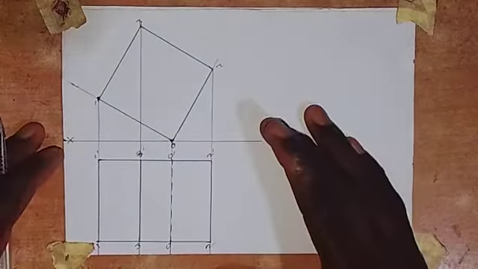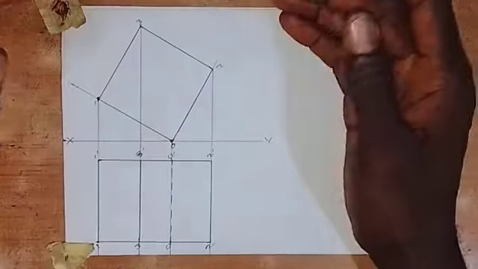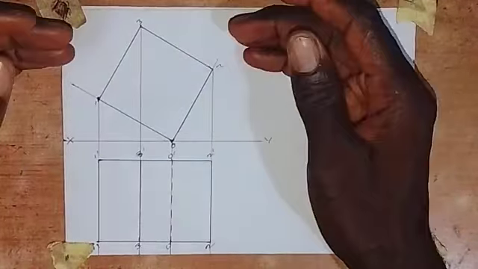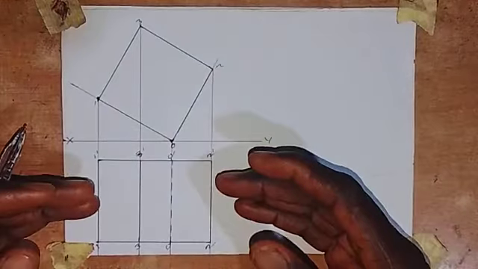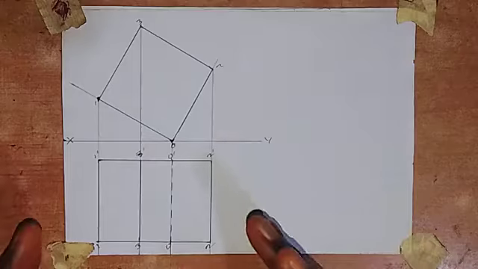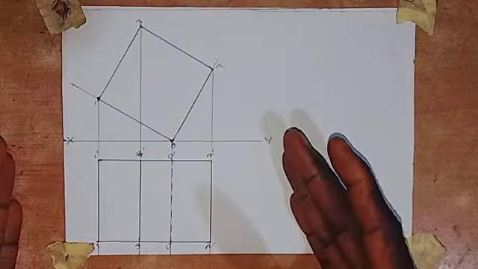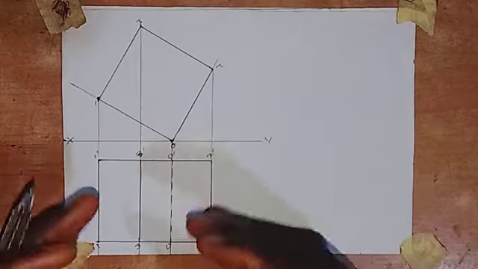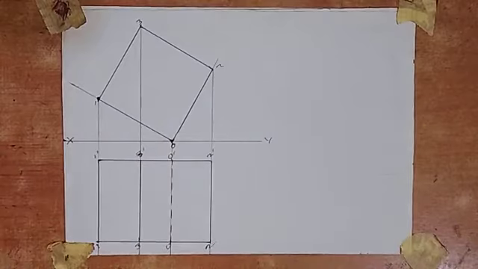All right, so we have the plan, we have the front elevation. And don't forget that what we are given actually is the front elevation. We are the one that brought out the plan ourselves, and you have to produce the plan like this. As I've explained, you have to produce the plan like this. So very, very important.